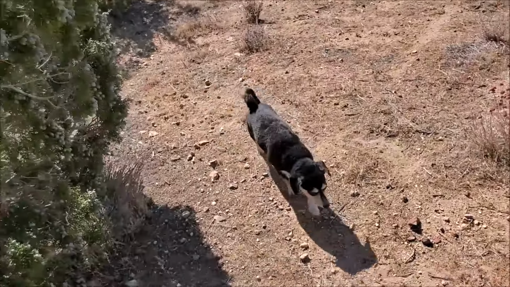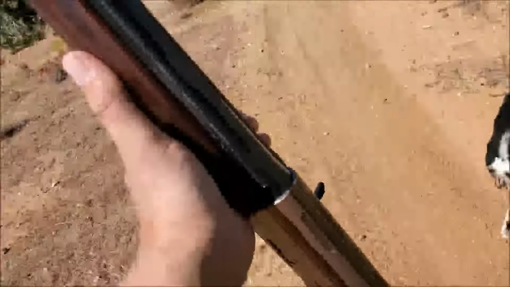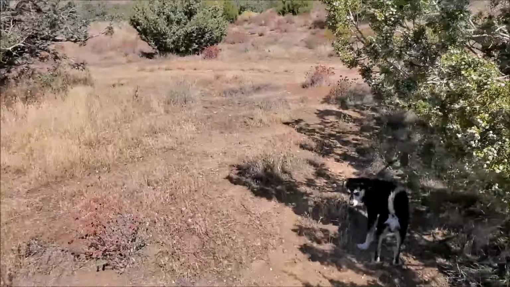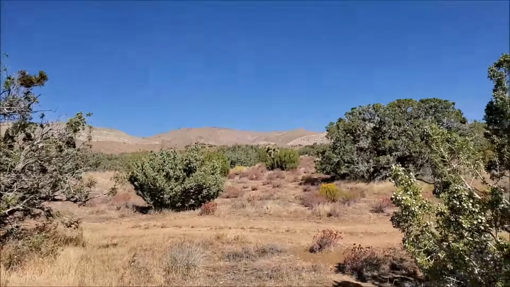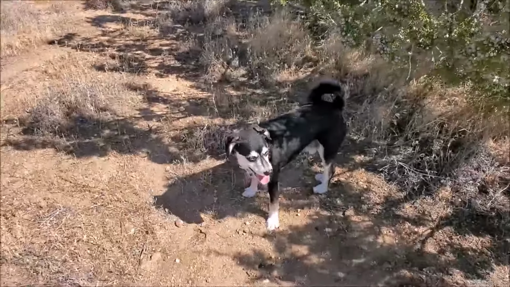Got my little hunting buddy Dobie with me today. Out here looking for some quail. Beautiful day in some absolutely beautiful country with one of my best friends.